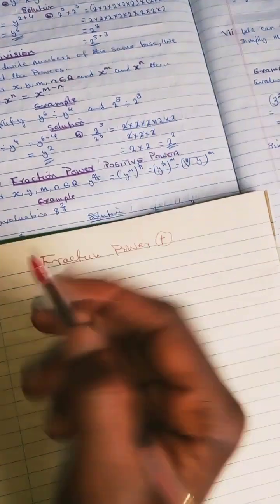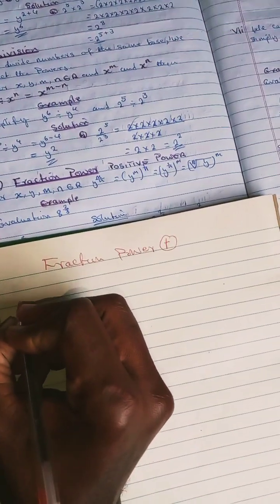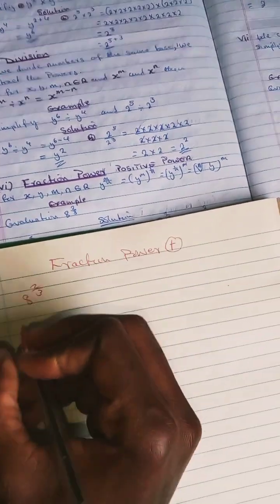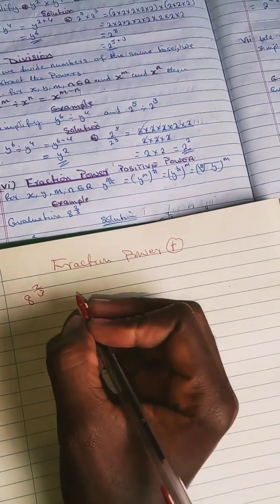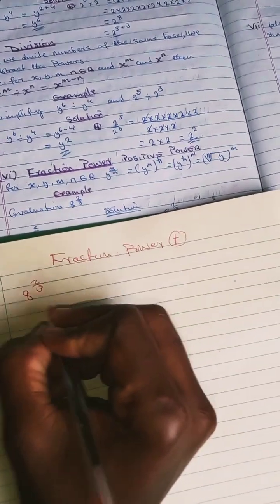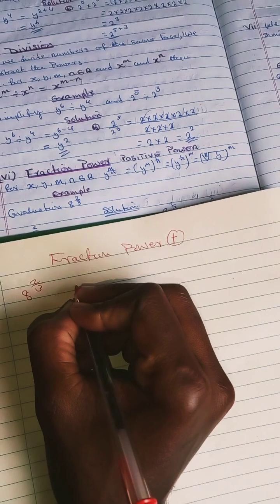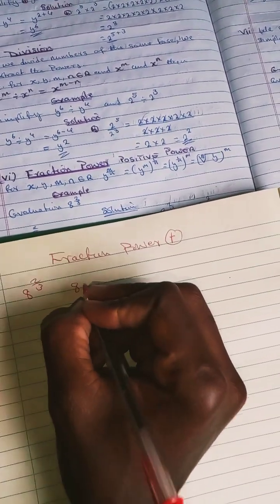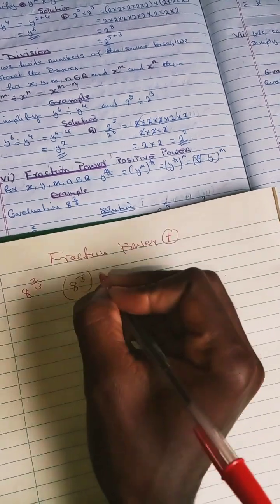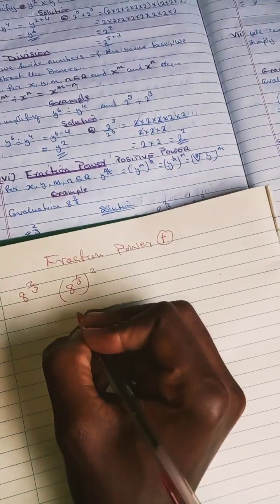For example, we are given: evaluate 8 to power 2 over 3. There are two methods I'll show you. The first one, by using the law: 8 raised to 1 over 3 multiplied by 2.